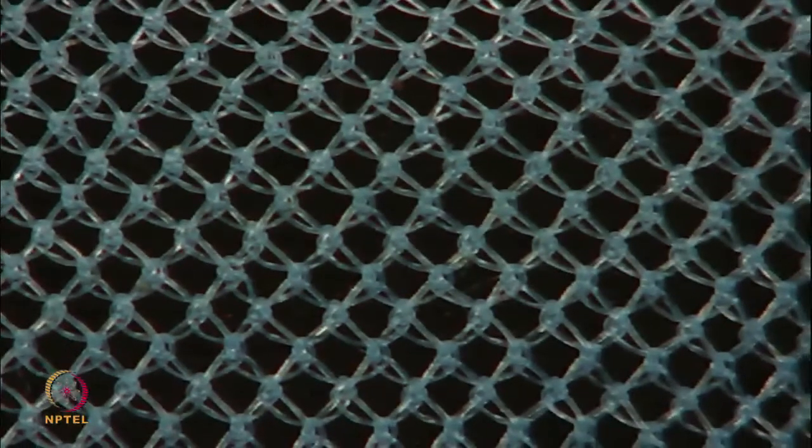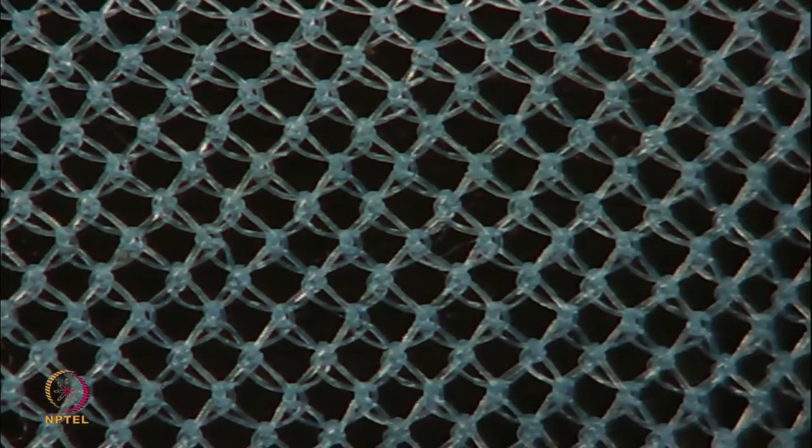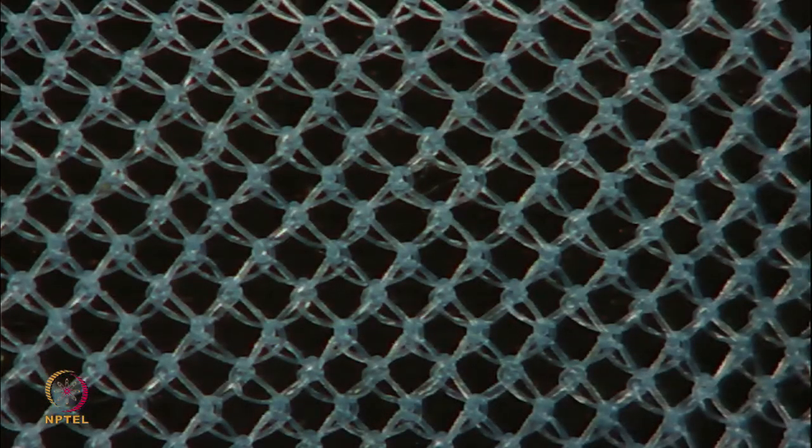But if you see this particular fabric, on each loop, left side or right side, 2 floating yarns are visible. Because of that you can say this is clearly a double bar and that is a single bar structure.